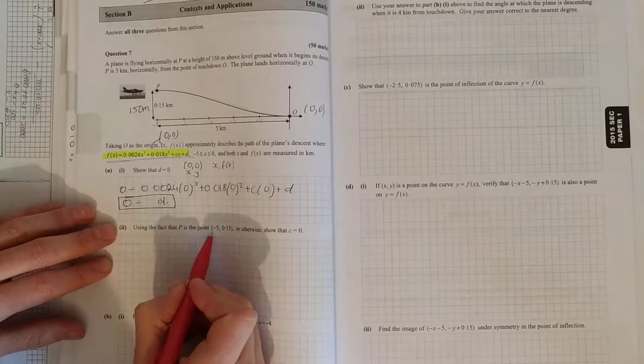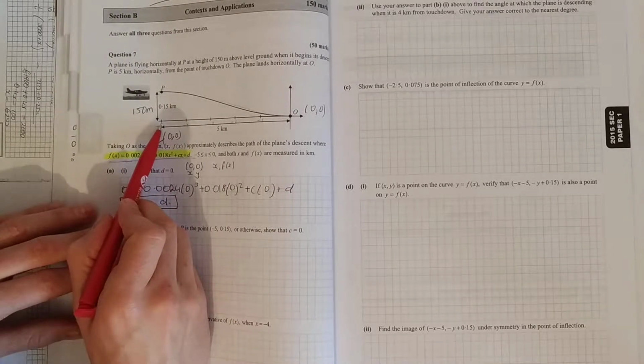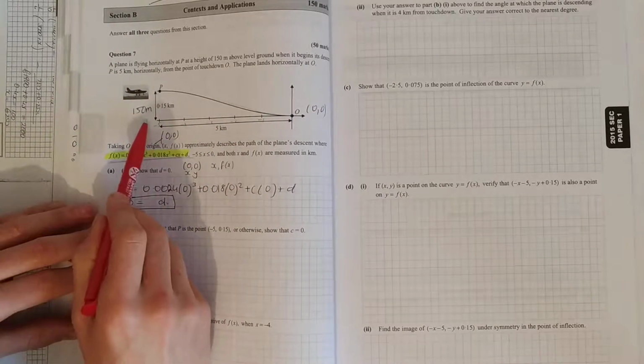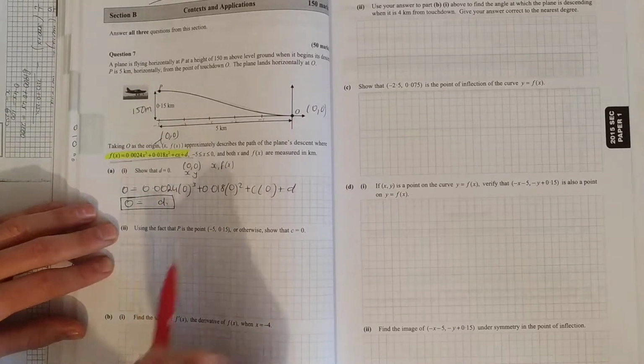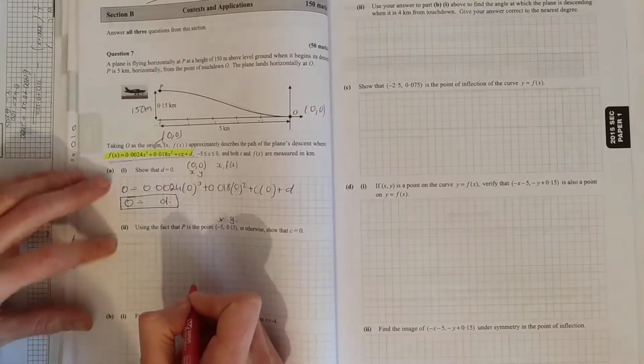Using the fact that P is the point -5 and 0.15, that's at -5 kilometers, or 5 kilometers away, from touching down. It's 150 meters, or 0.15 kilometers, just keeping the units the same. Show that c is equal to 0. So again, just sub it in, your x and your y.